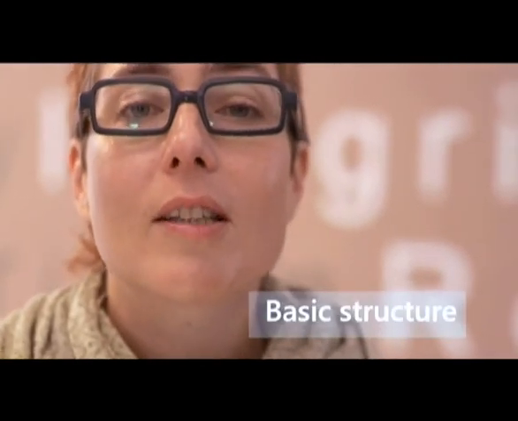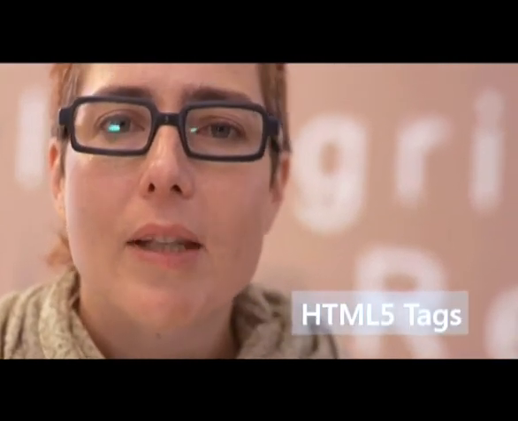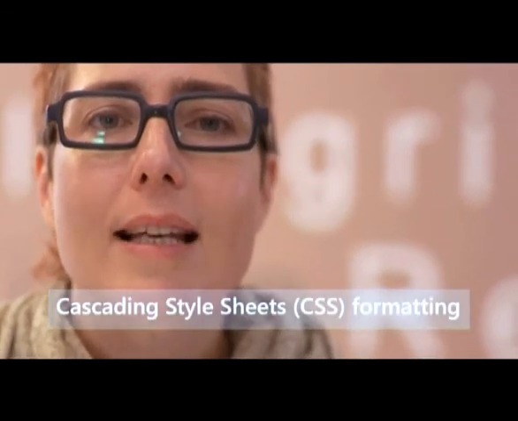So HTML5 can do some amazing stuff. So let's have a look at what we learned today. We looked at the basic structure. We then added some of the native HTML5 tags. We also added JavaScript for interactivity, and then we did some formatting with CSS3.